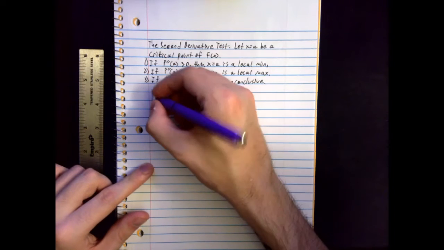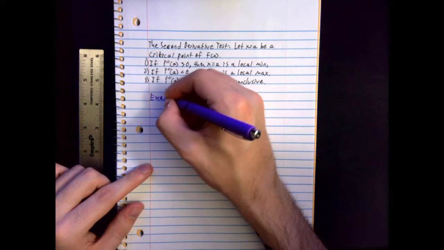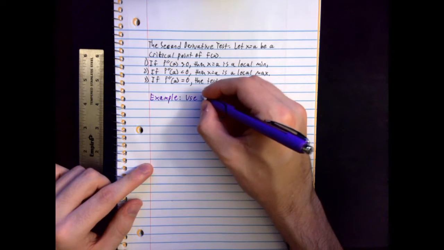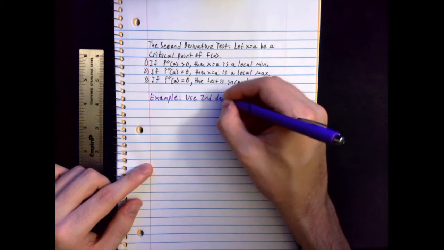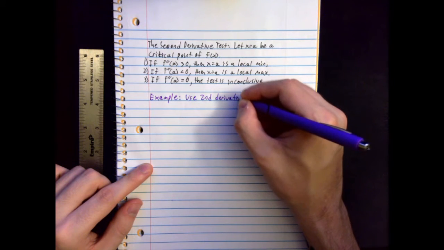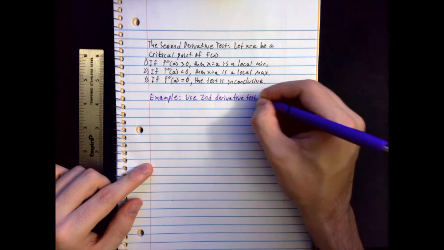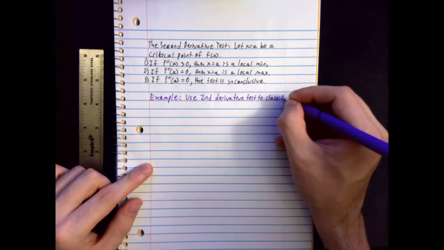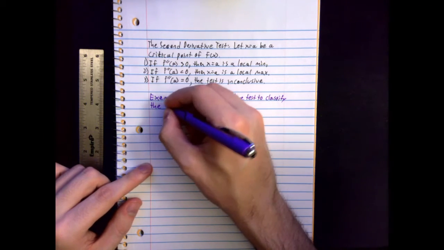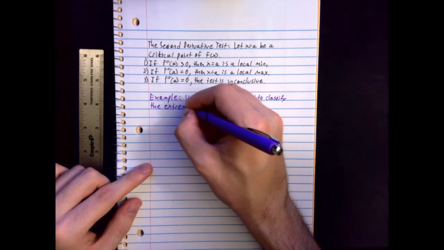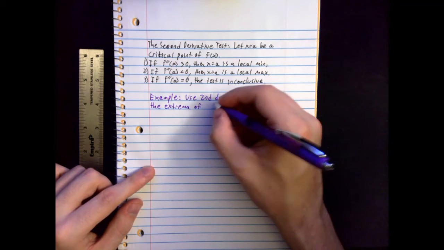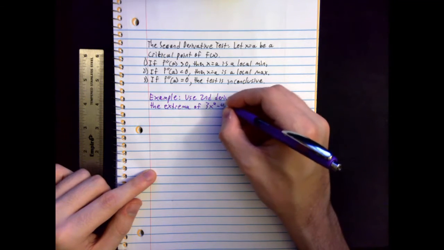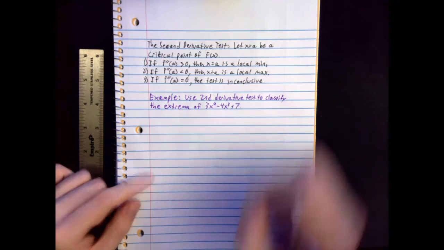So let's go ahead and do an example, and we'll use the same function as before. Use the second derivative test to classify the local extrema of 3x to the fourth minus 4x to the third plus 7.